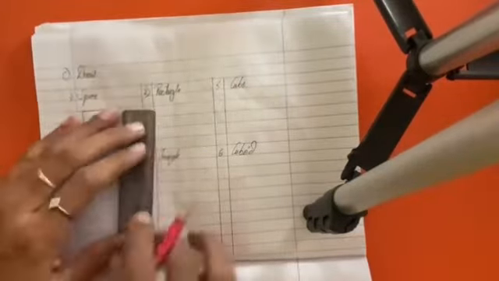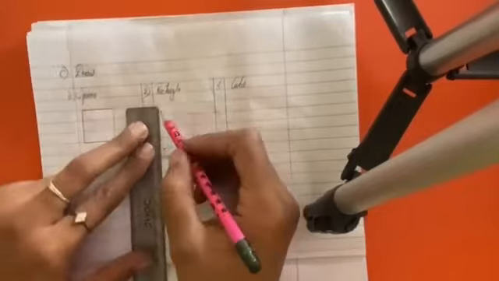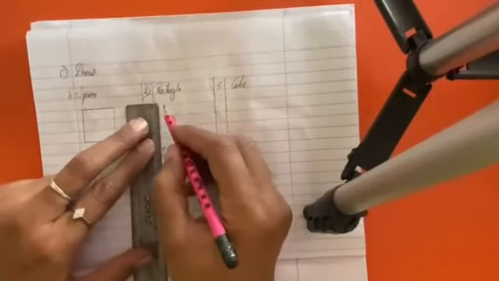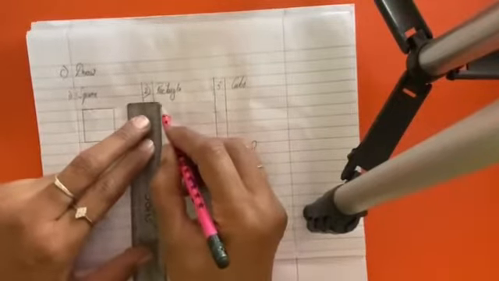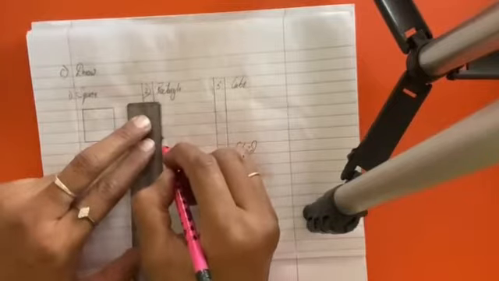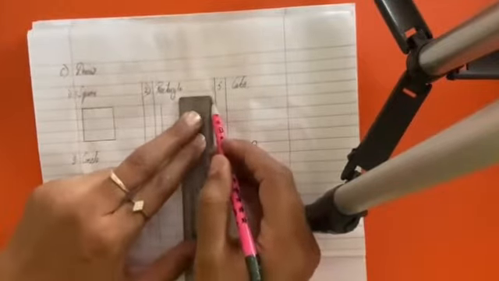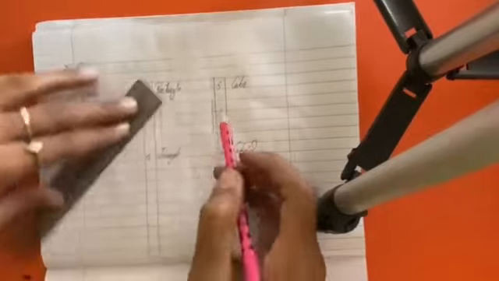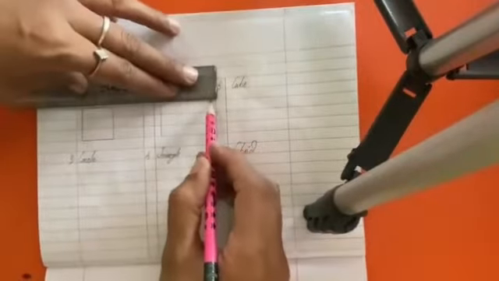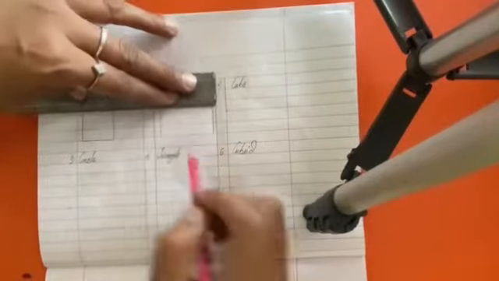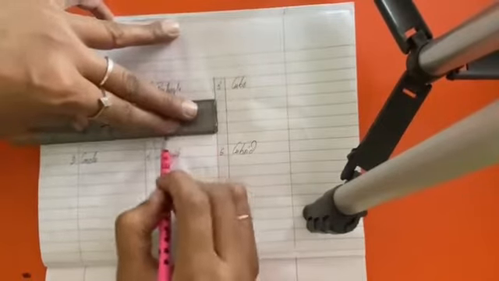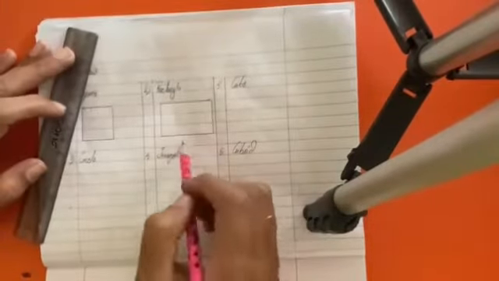Now the second question, rectangle. Now in a rectangle you can see that two opposite sides are equal. So we'll draw one line over here, and we'll draw a line over here, and we'll draw a line over here and over here. So you can see the opposite sides are equal.